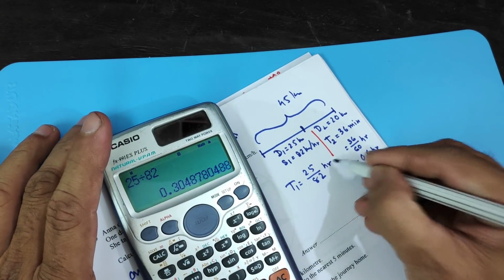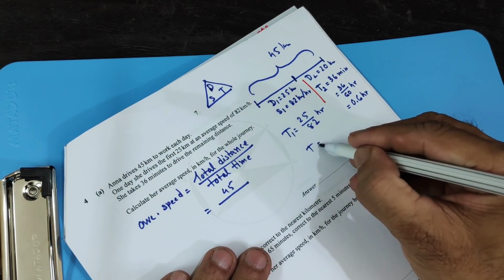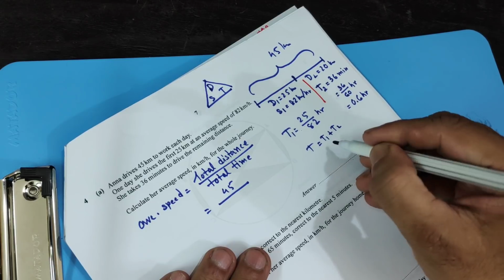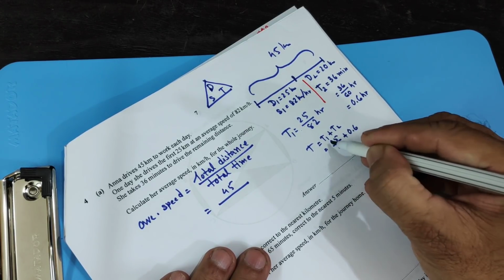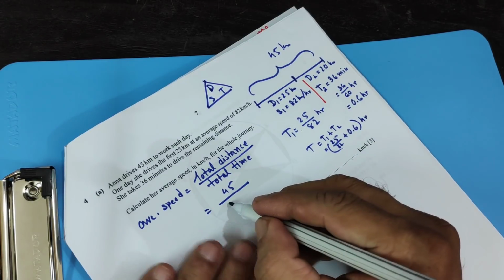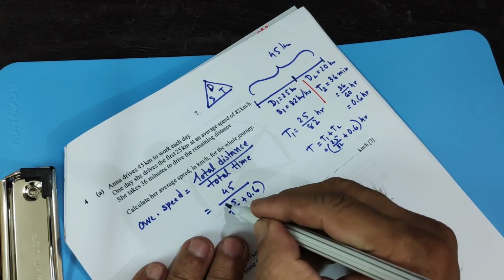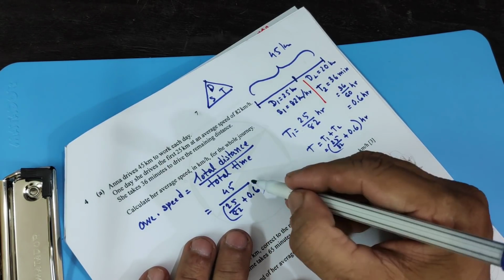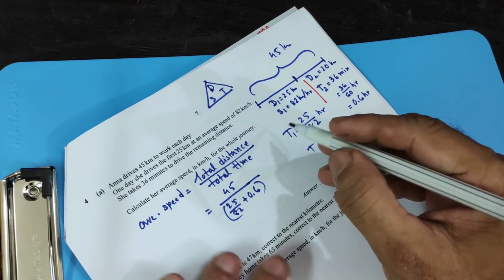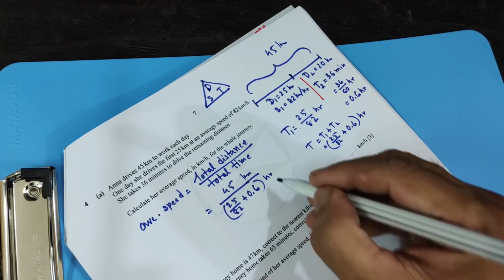So total time T is T1 plus T2. That's going to be 25/82 plus 0.6 hour. It's bad to mix fraction and decimal, but in this case it's not going to make any difference. So this is kilometer and this is hour, so kilometer per hour.